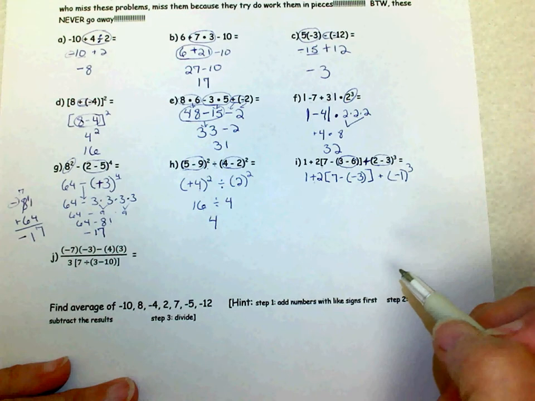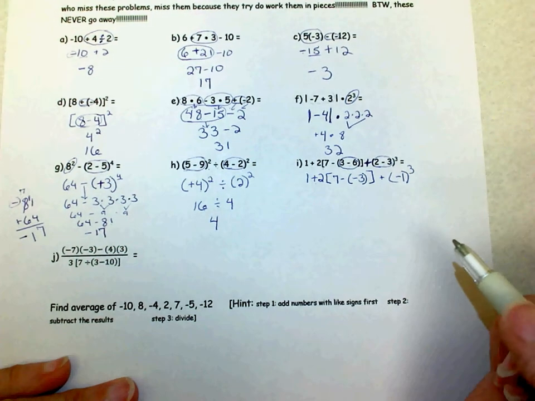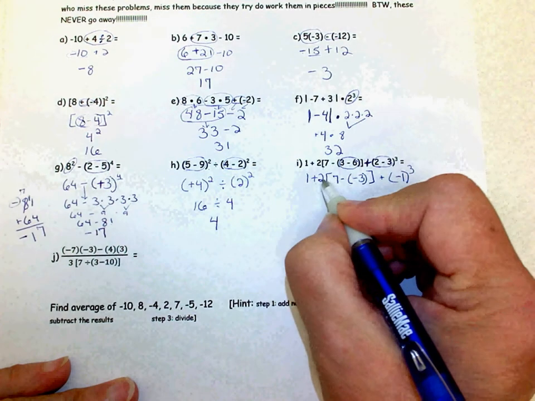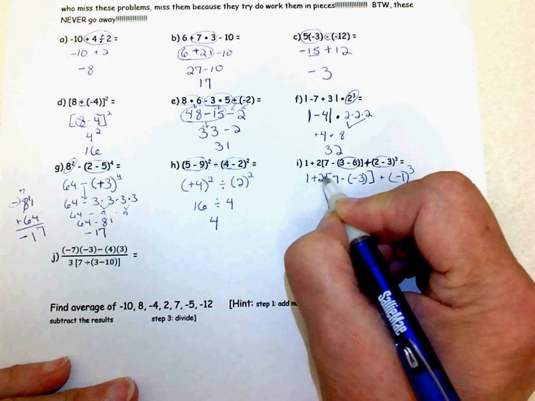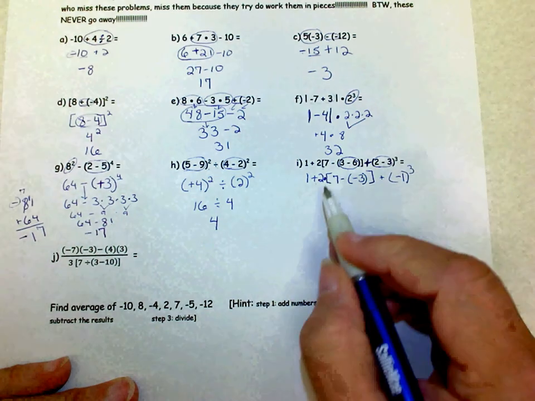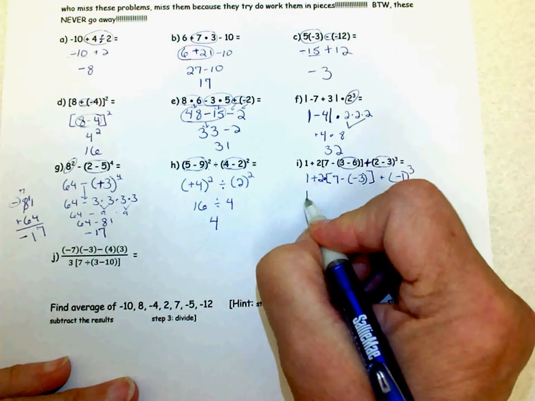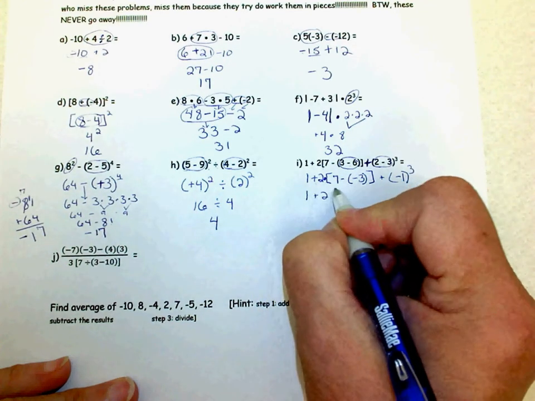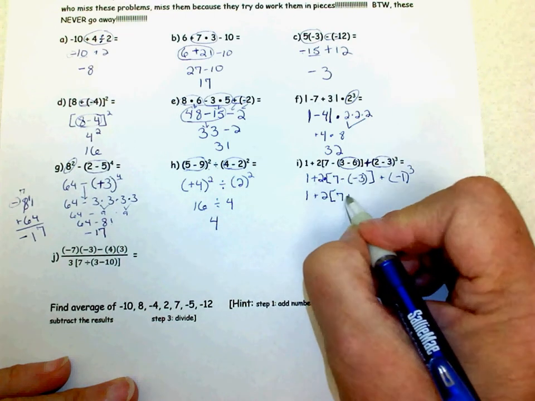If you said yes, you're wrong. Because remember, 2 hugged up to a grouping symbol means times. Times is a bigger dog than plus. So we say 1 plus 2 times 7 minus a minus is plus 3.